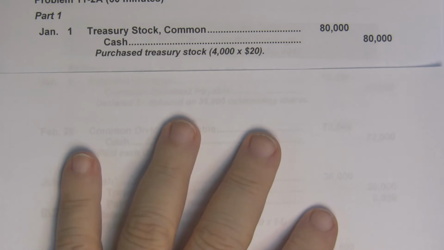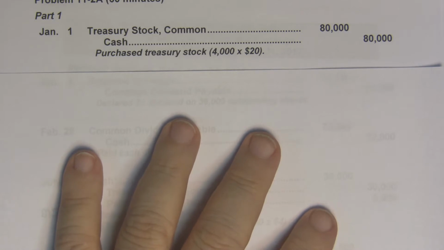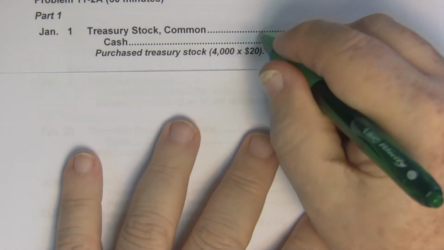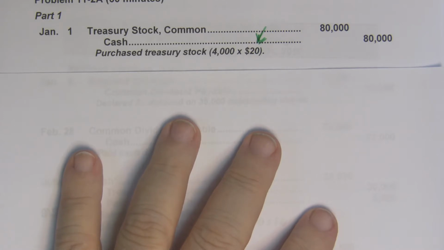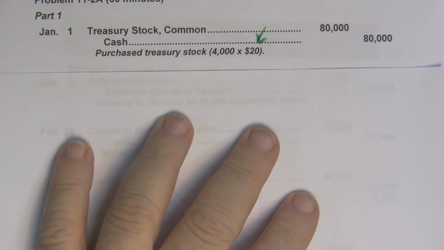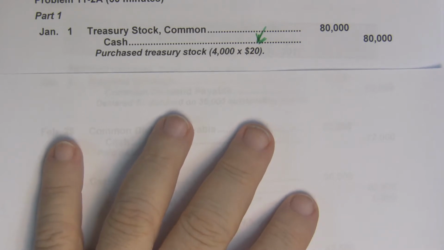So, the first transaction, they purchased 4,000 shares of their own stock. Remember, when you purchase your own stock, it's treasury stock. It loses all other identifiers. It loses the concept of par, and all of that goes away. It's treasury stock, and we bought it for 20 bucks. This is the number that's important, what we paid for it. If we sell it for more than $20, we'll have additional paid-in capital treasury stock. If we sell it for less than $20, we will have to reduce retained earnings or additional paid-in capital. That was January 1st.